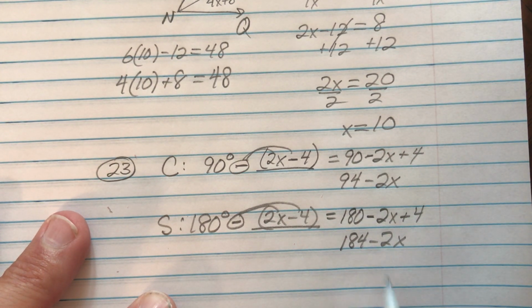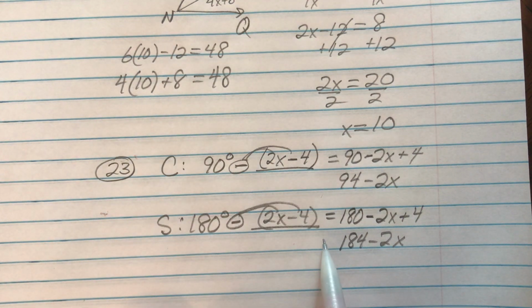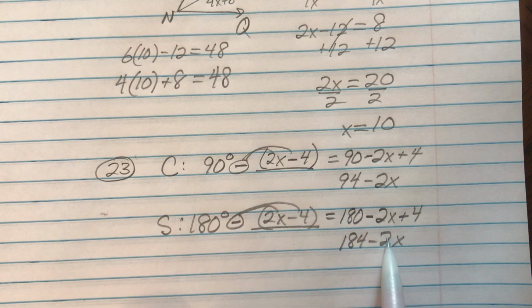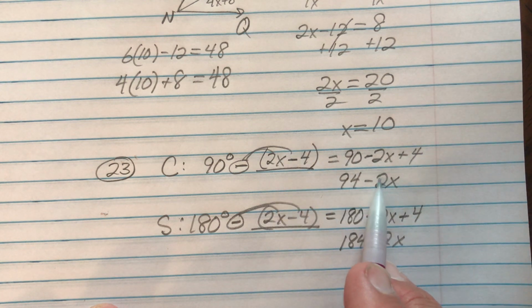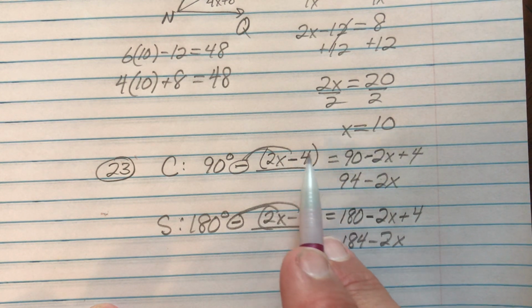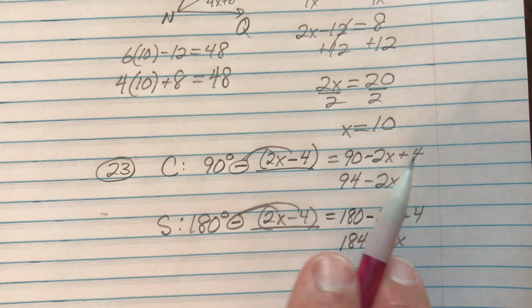Now, if I added these angles together, it would be 180. 2x and negative 2x cancel, negative 4 and 180 is 180. Same thing up here, negative 2x and 2x cancel, 94, negative 4 is 90.